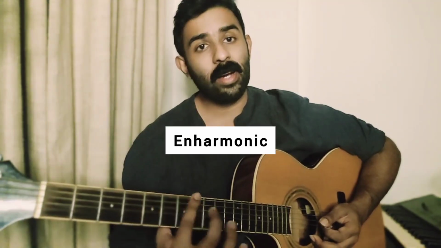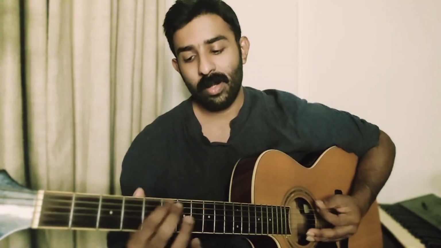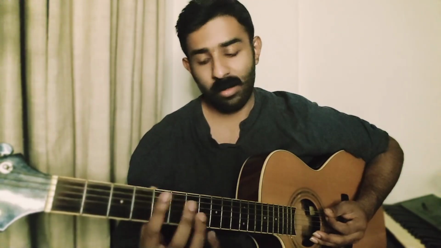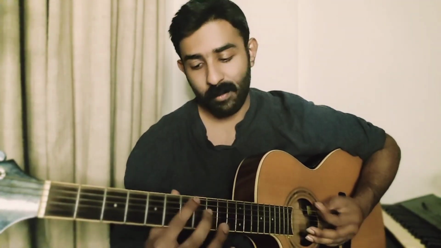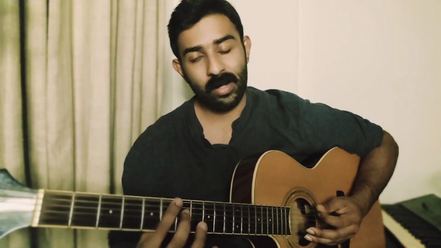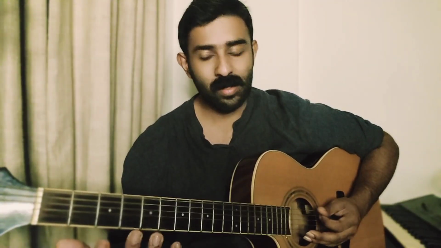So if I'm moving up, it's going to be a sharp and it's going to retain the name of the note before it, like A to A sharp. But if I were going down from B, it would keep B and become a flat. So B flat, B to B flat, A to A sharp, right?